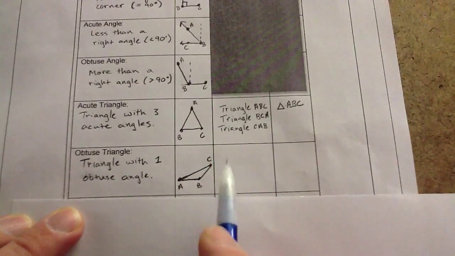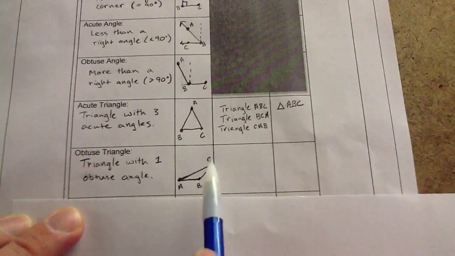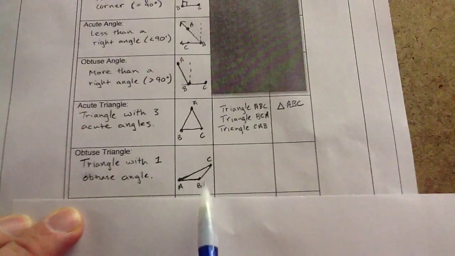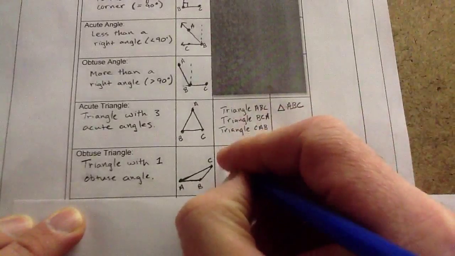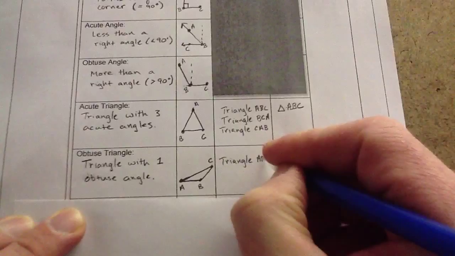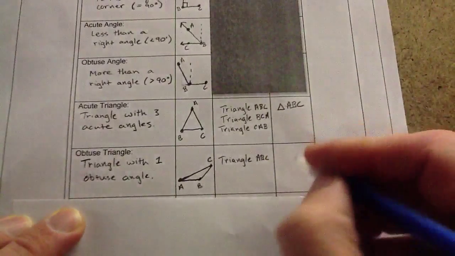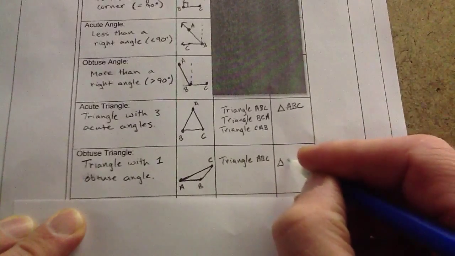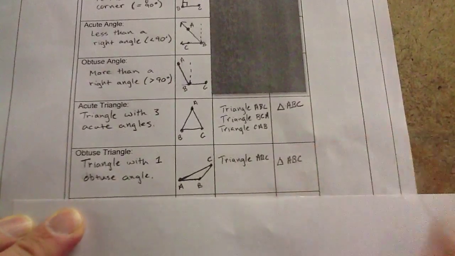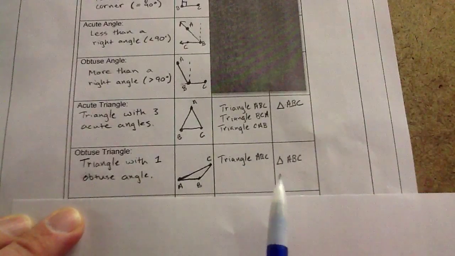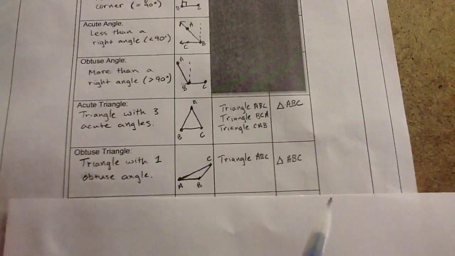And once again, I'm only going to write it one way this time, but you would read it identifying all three points. Doesn't matter which order you go. Okay, you can go around it this way, or you can go around it that way. So I'm just going to call it triangle ABC. And how would you write it? Same thing. Triangle ABC. Now if you wanted to get crazy about it, you could say acute triangle ABC or obtuse triangle ABC as well.